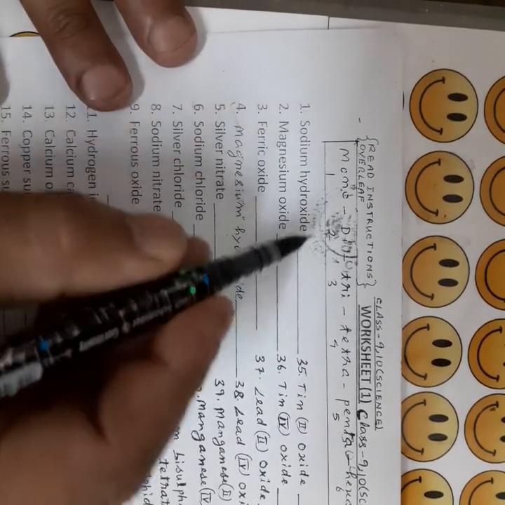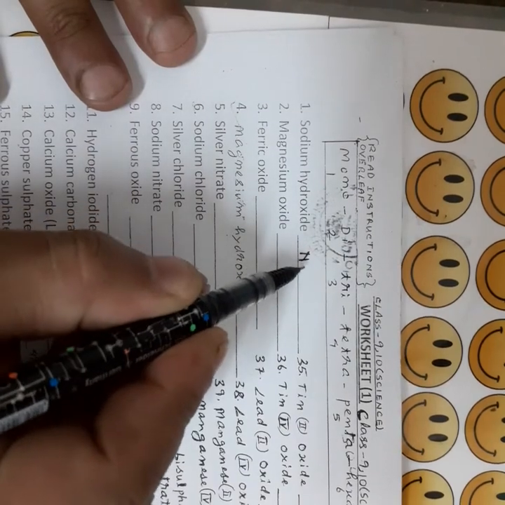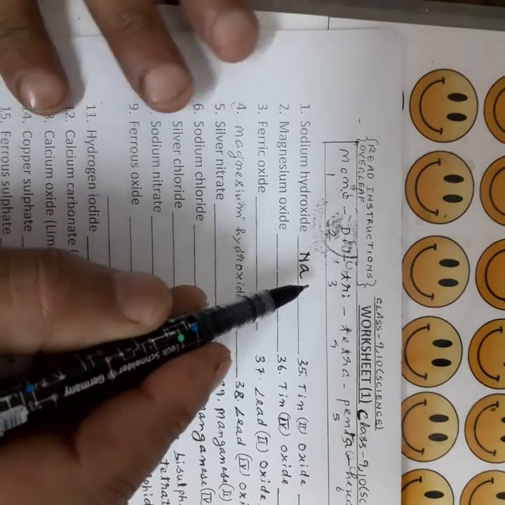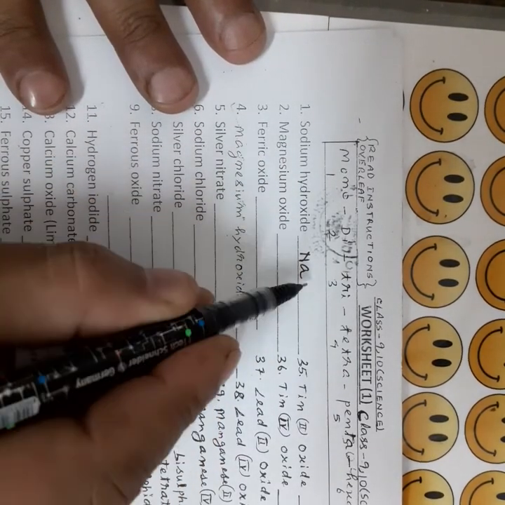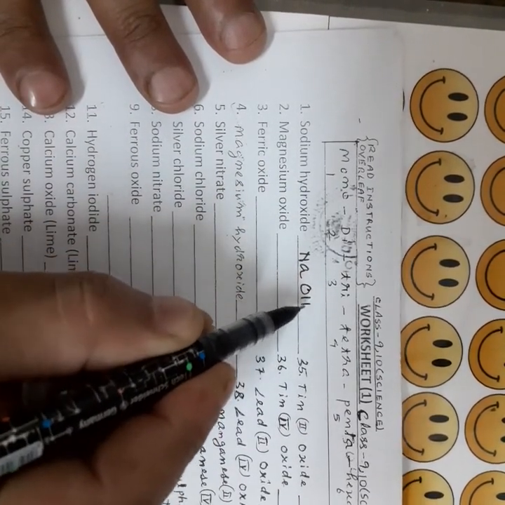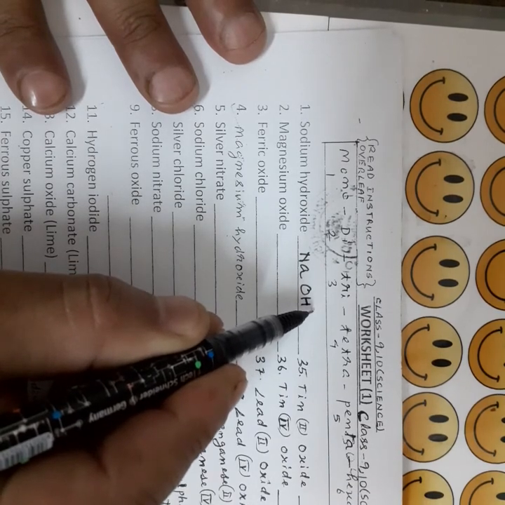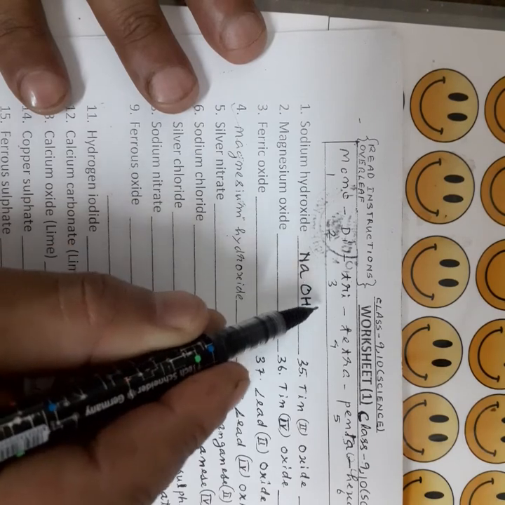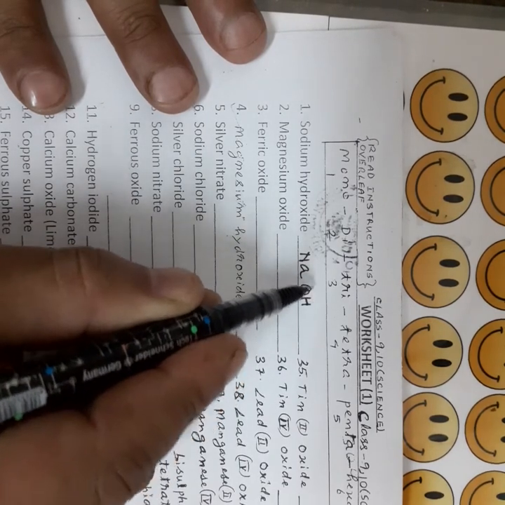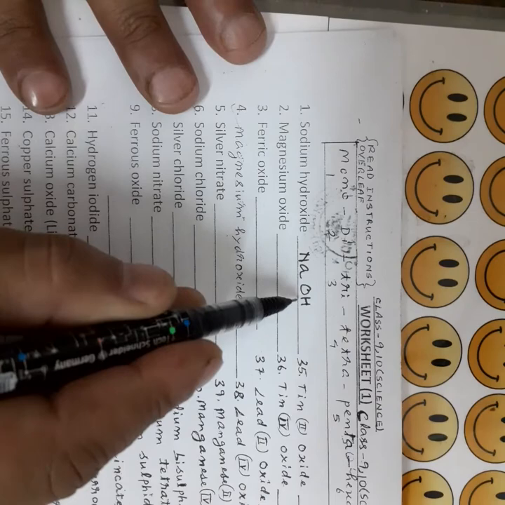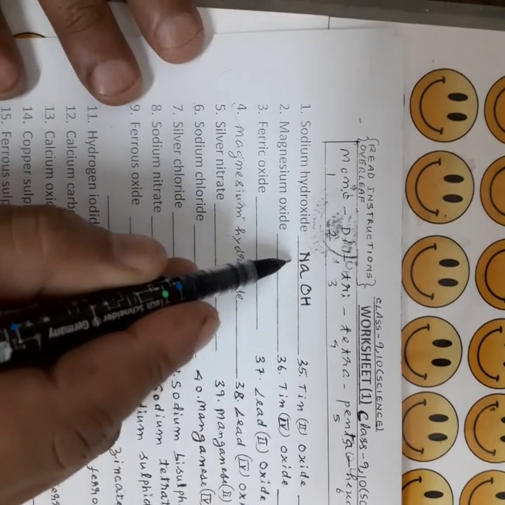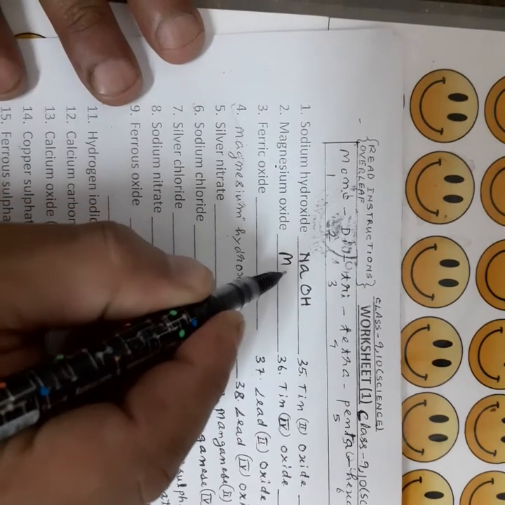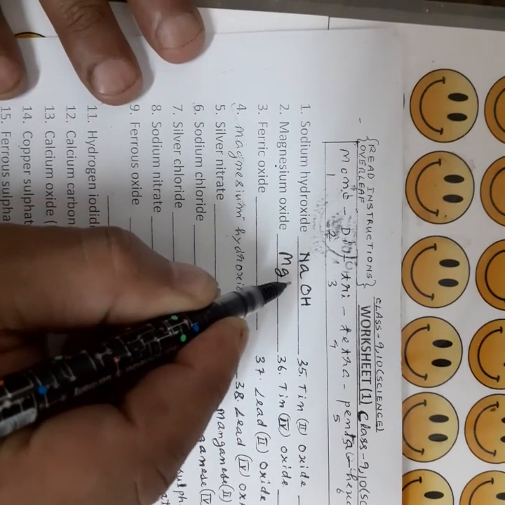So here sodium, we know is Na 1+, but we don't write the 1+. Keep it in your mind, in your imagination. And hydroxide ion is OH 1-. Don't write the 1-, just keep it in your mind. Now we know here is 1+ and here 1-. Since both the valencies are 1, the formula will be NaOH. We need not shift.